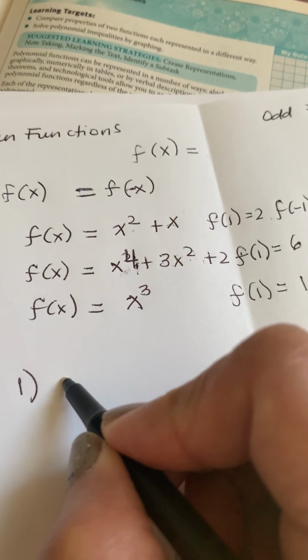The free number there is called a constant. Graphically, it would be symmetrical with the y-axis. I hope you know what symmetry is. What you see on the right of the y-axis, you will just do the mirror image on the other side of the y-axis.